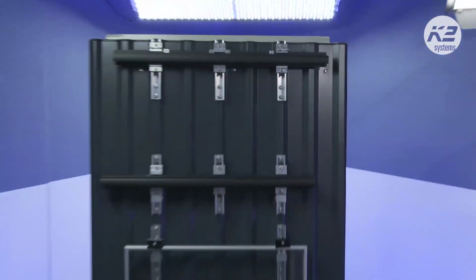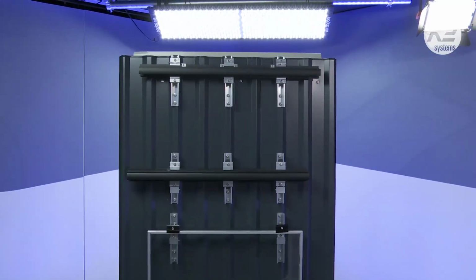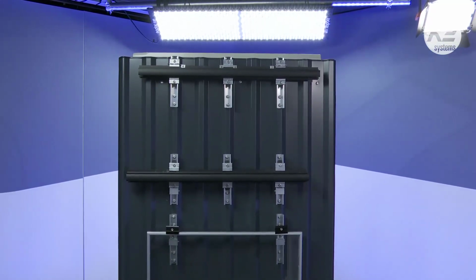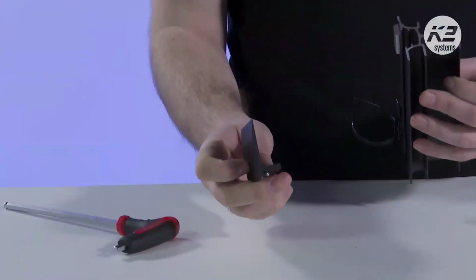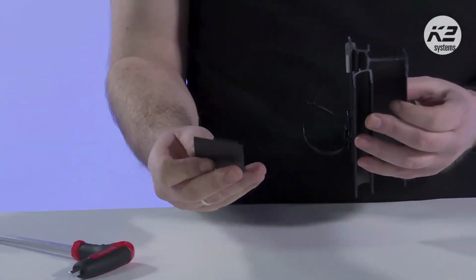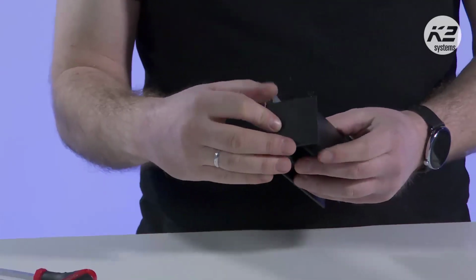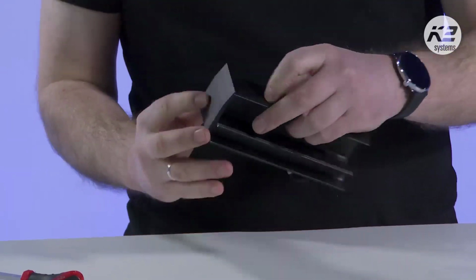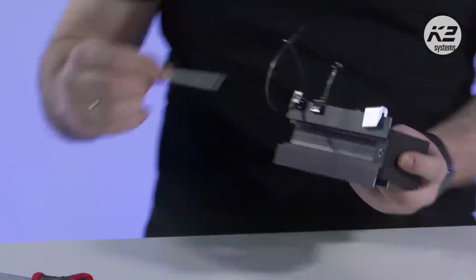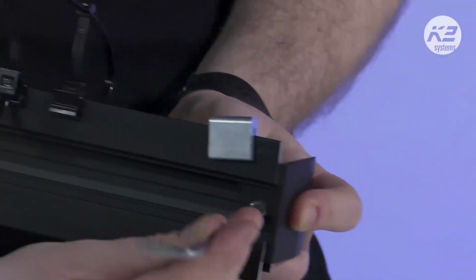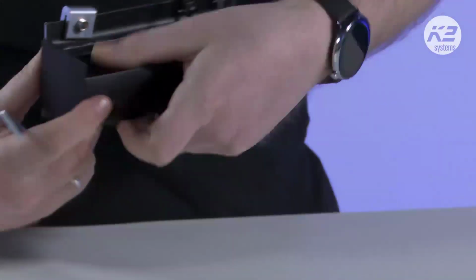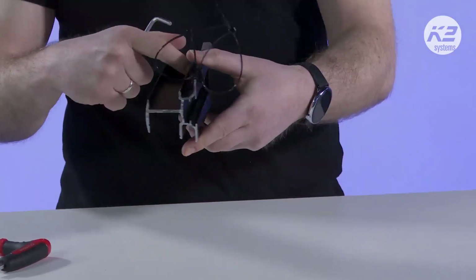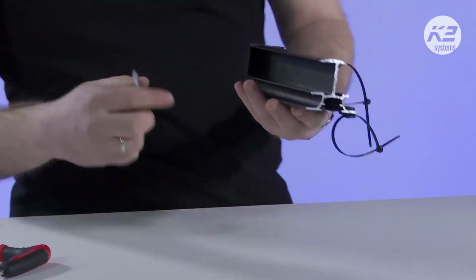So some additional components for our insertion rail. First is our end stop. The end stop is there to prevent the modules from falling out or moving to the side. It's also easy to install. Inside and just tighten it. So now your module cannot move out.